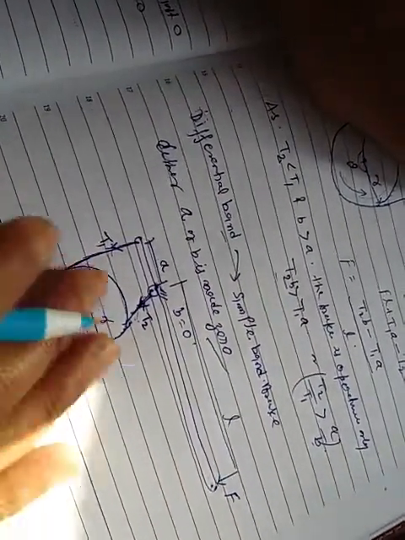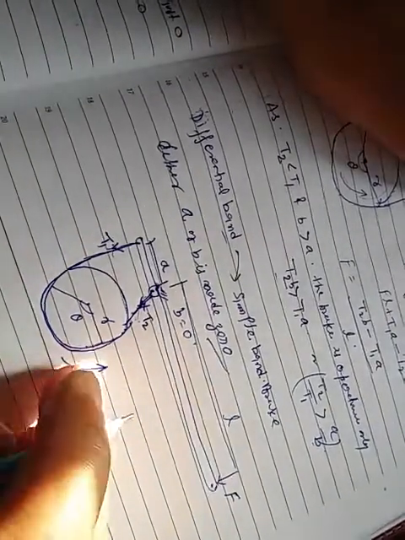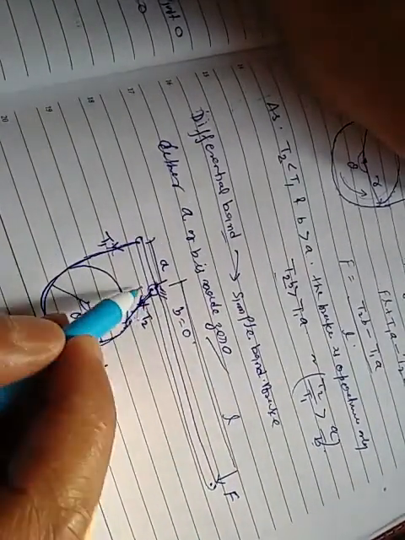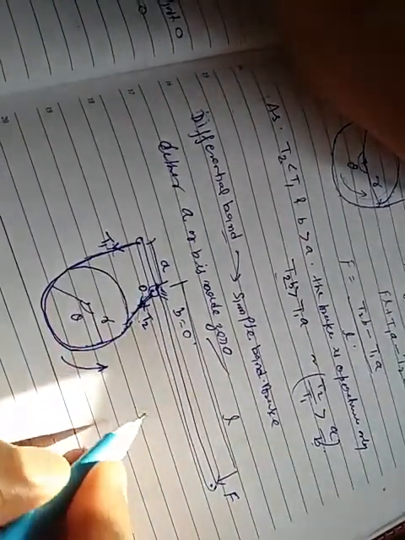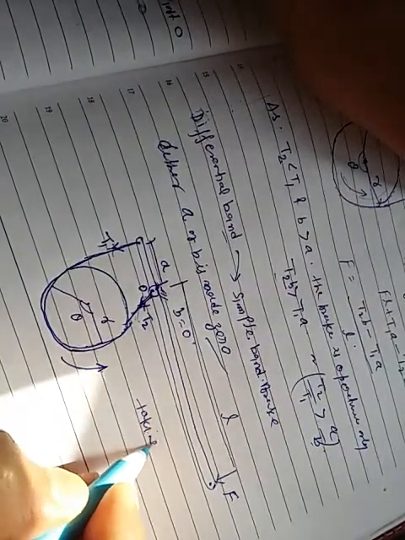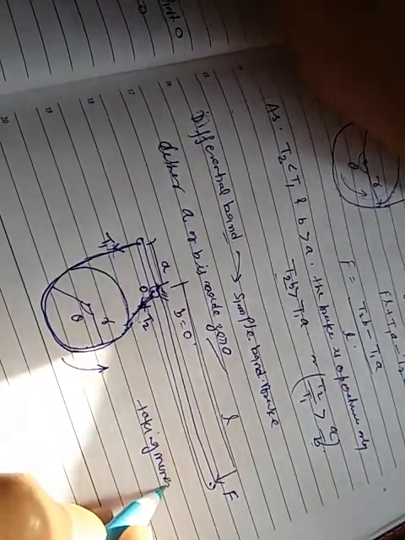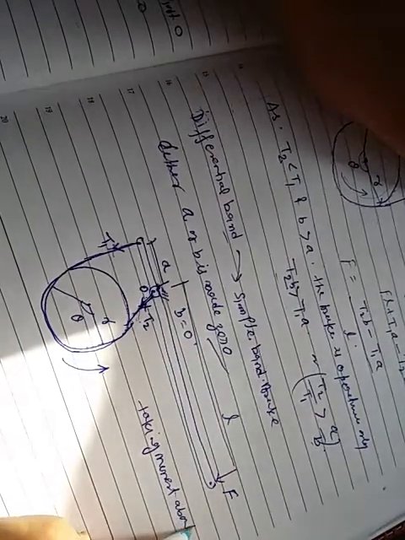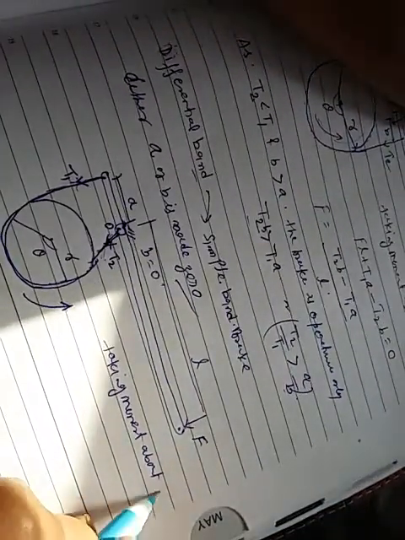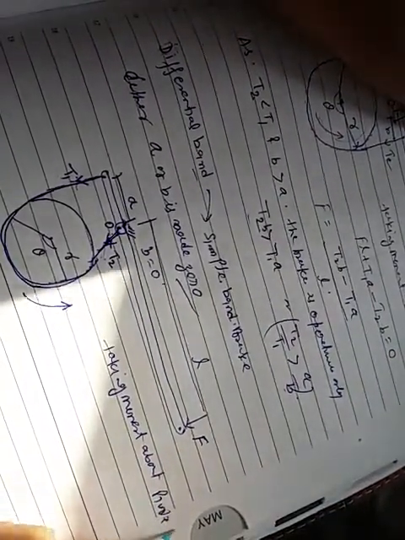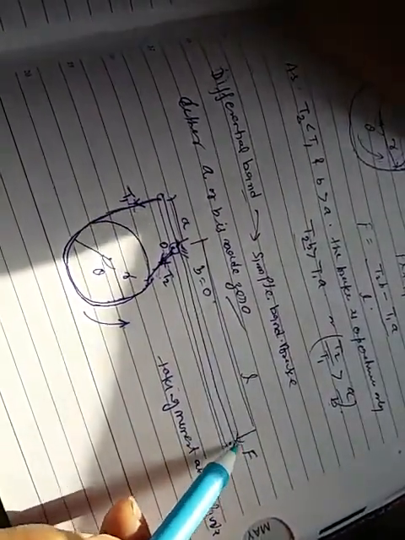Now apply the moment about this pivot point O. This depends on the force direction.